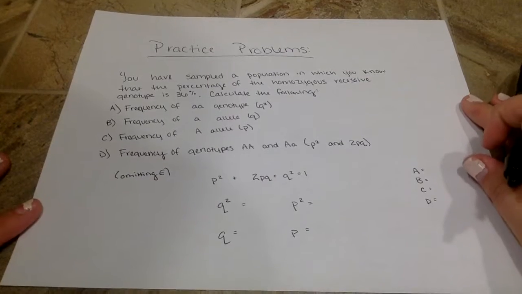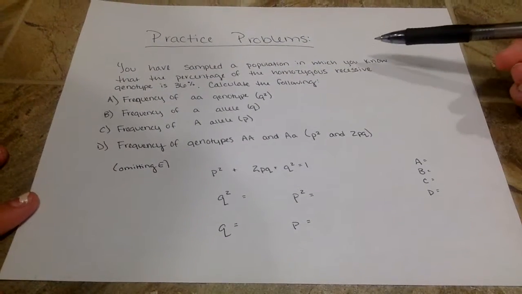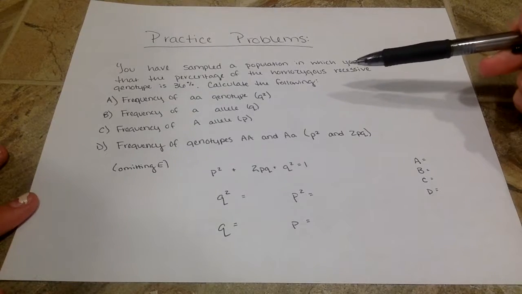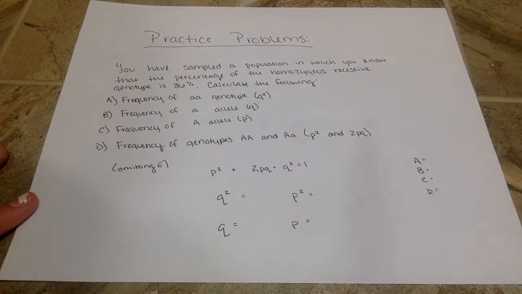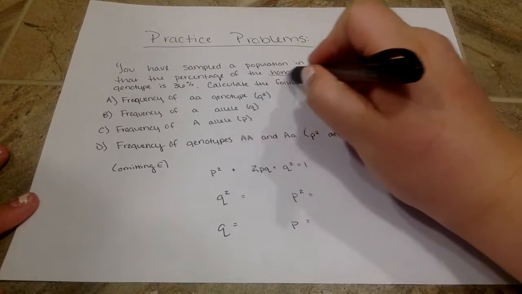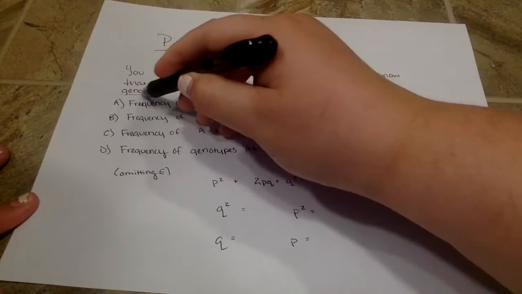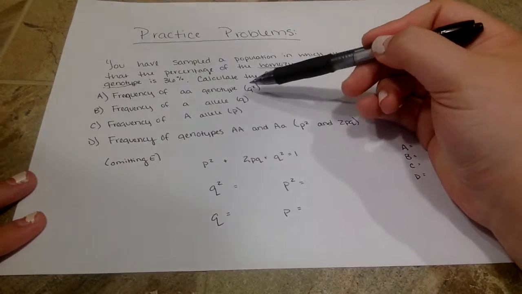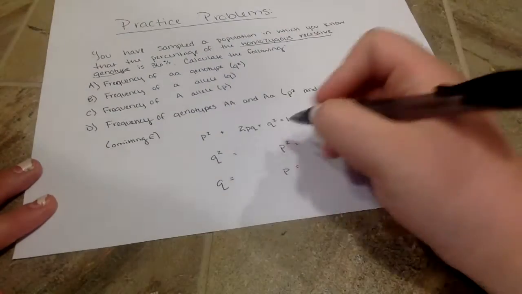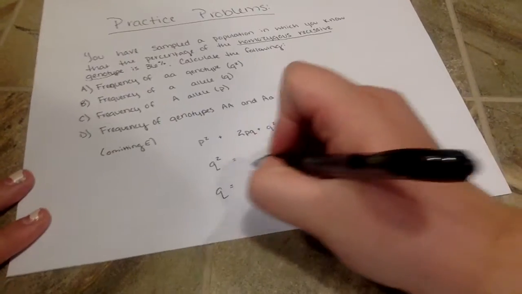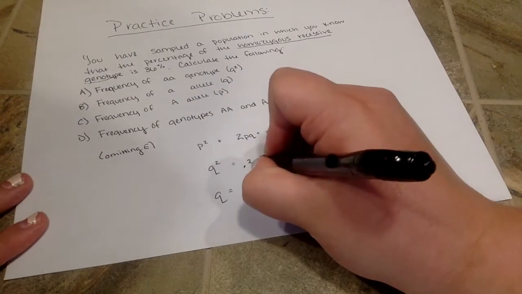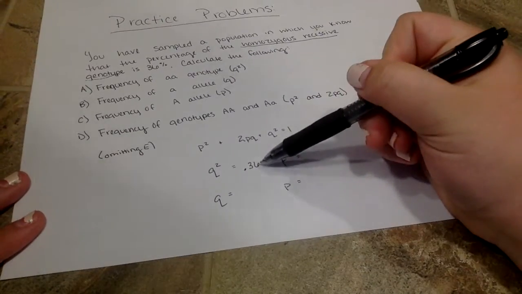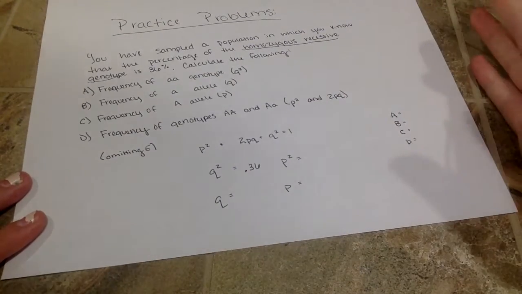So this is a practice problem. You have sampled a population in which you know that the percentage of the homozygous recessive genotype is 36%. Calculate the following. So right there, we see homozygous recessive genotype is going to be 36%. So this question, frequency of aa genotype, is right there. It's going to be 0.36. So we're going to make that q squared. It's much easier to work in decimals than in percentages because then they will equal 1 at the end.